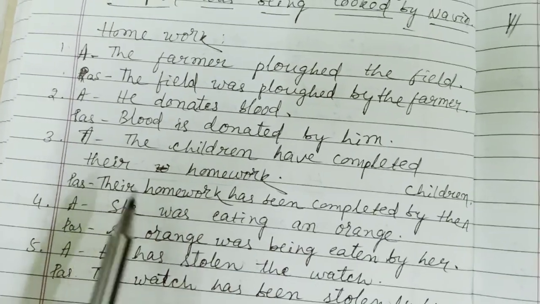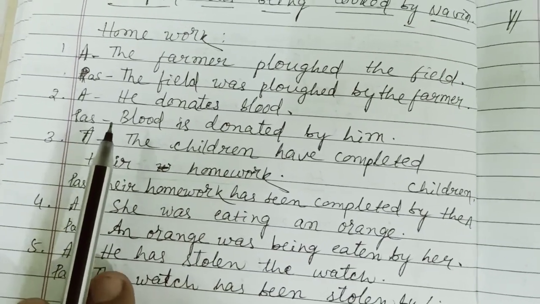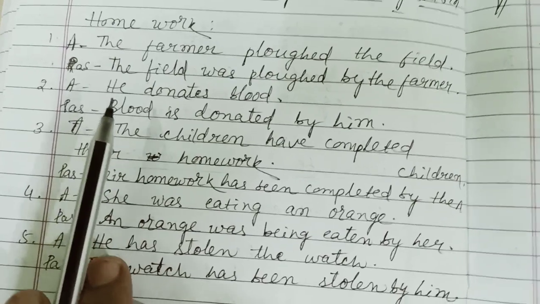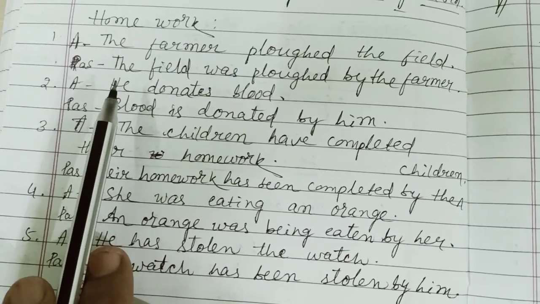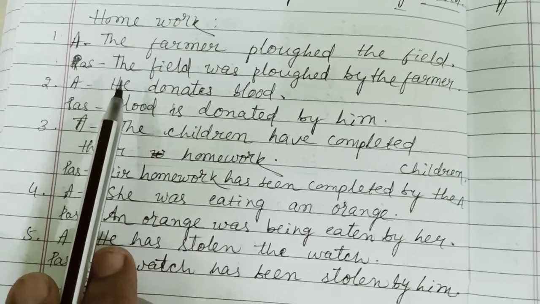Good morning, students. I gave you the homework. I hope all of you have done well. Everything should be right, you might have done the correct answers. Okay, once more you check it along with your answers.